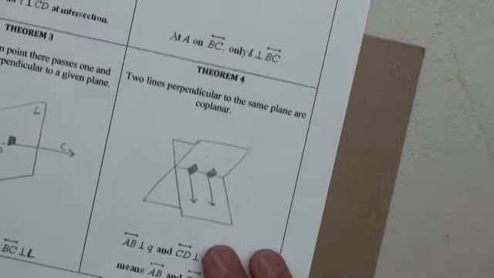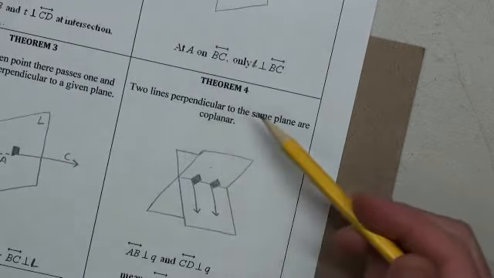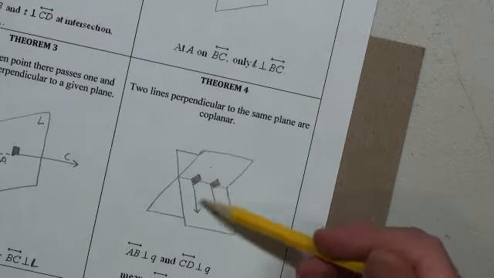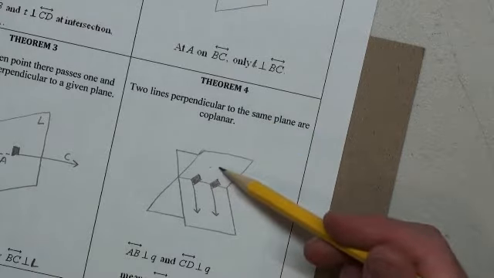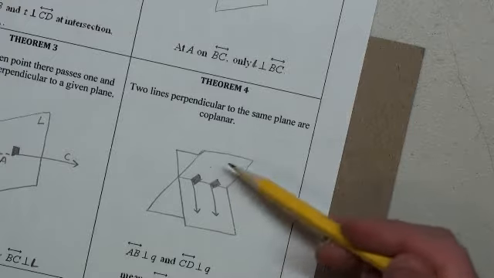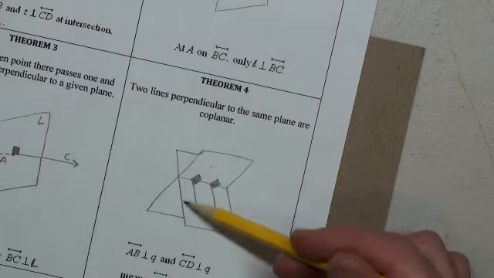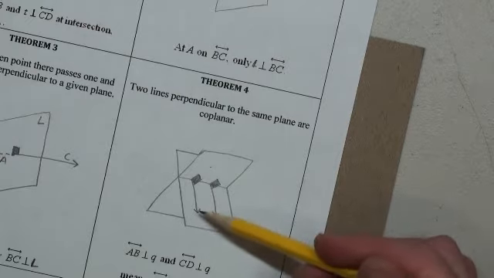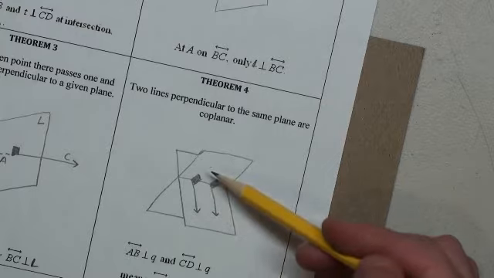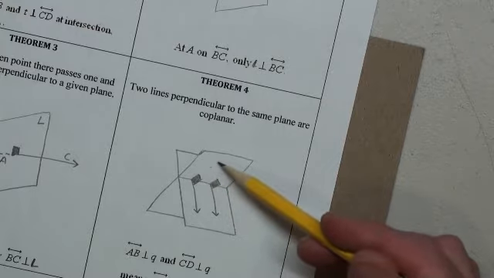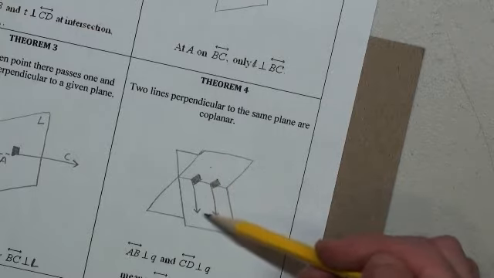Okay? So what this theorem says is if two lines are perpendicular to the same plane, so these two lines are perpendicular to this plane going at this angle, then those lines are coplanar, and you can see that these two lines lie in the same plane. They lie in this plane, the other plane. Okay? So they're not lying in the plane that they're perpendicular to. They lie in a different plane. Okay?